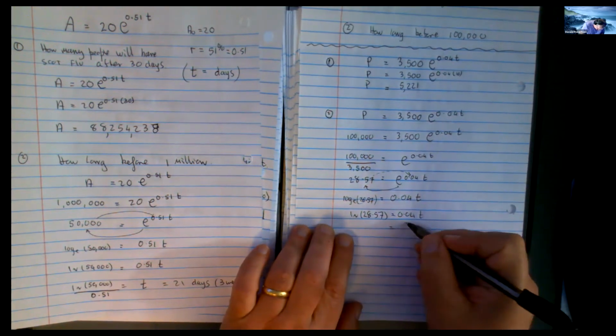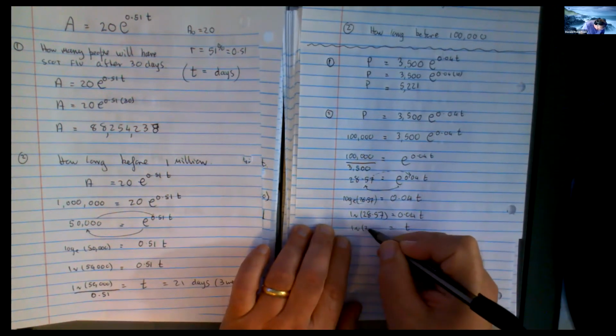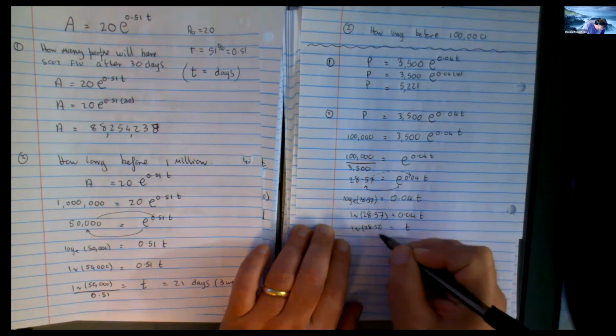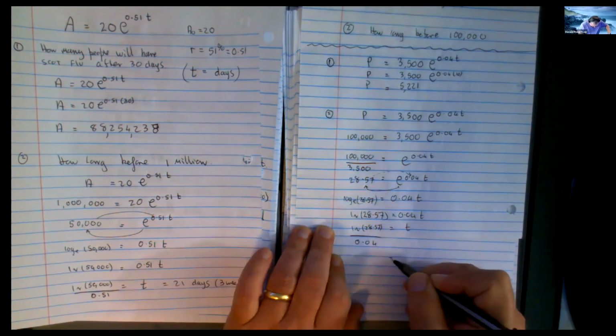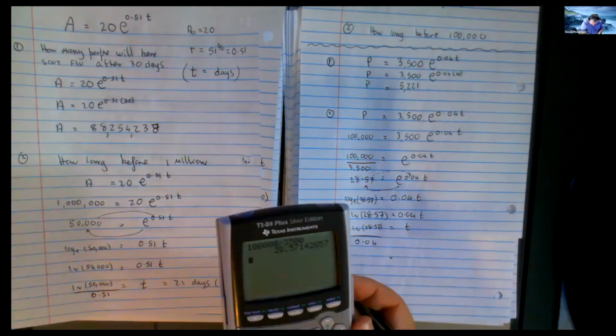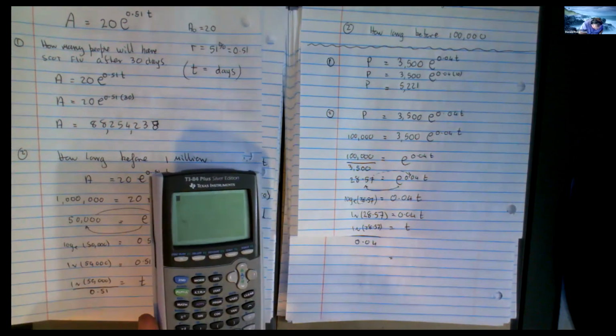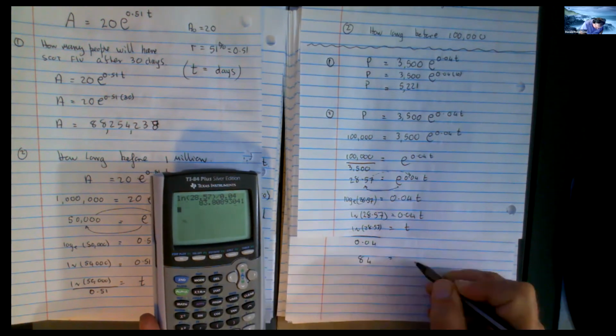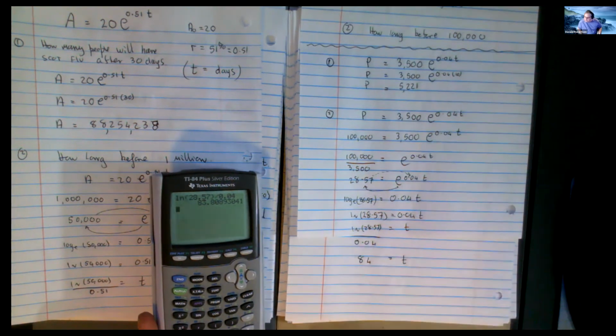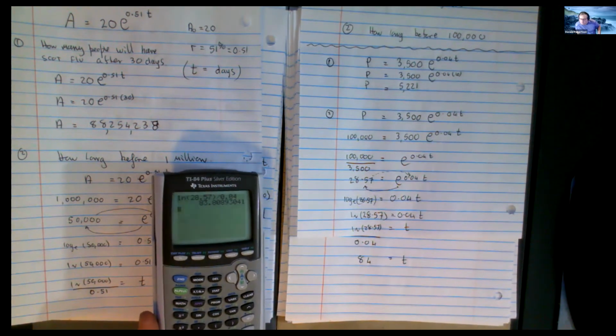And to finish then, we divide by 0.04. And I have no idea what this is going to be. I might get surprised again. 28.57 divided by 0.04. And the answer we get is what, rounding off about 84 years? 83 point something if you were more accurate than I was. Does that look about right?